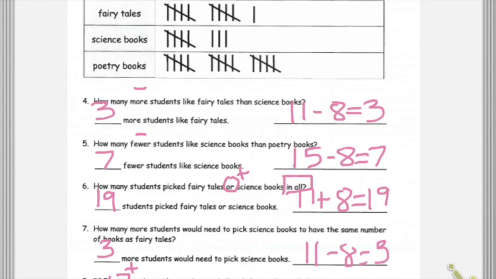The next question says if 5 more students show up late and all pick fairy tales, will this be the most popular book? Well, we know that the most popular book right now is poetry books, because we have 15 of those. So we just needed to take our fairy tale books and add 5 more to it to see if that would be greater. 11 plus 5 equals 16. So yes, it would be the most popular book. Good job, boys and girls.